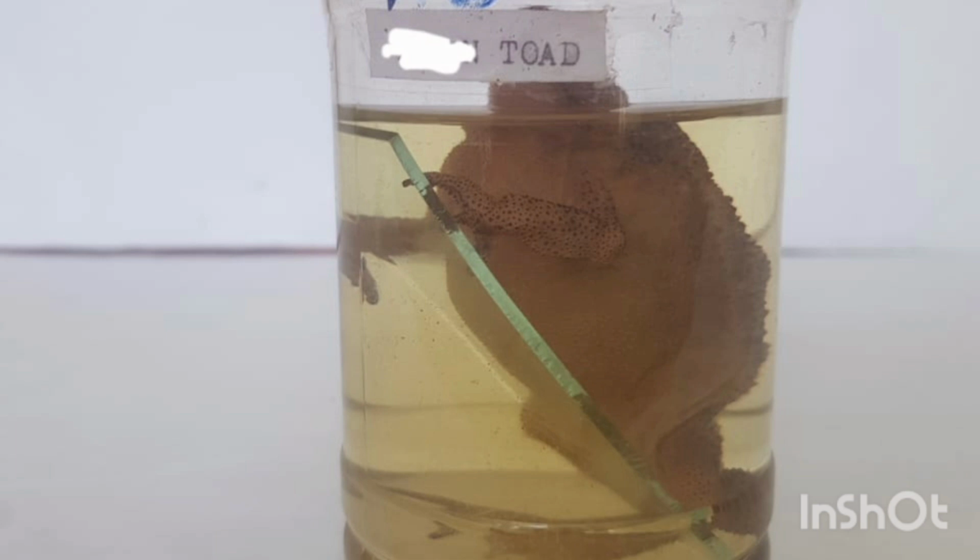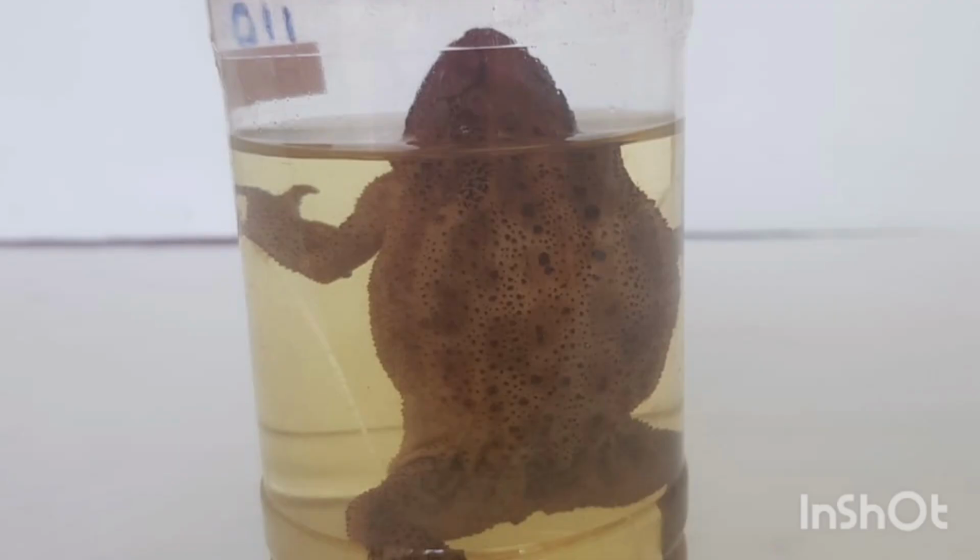2. Short, wide body. Toads have a short, wide body with a squat appearance. Their legs are relatively short and they tend to walk rather than hop. 3. Parotoid glands. Toads have large, raised glands behind their eyes called parotoid glands. These glands secrete toxins that can be harmful to predators.